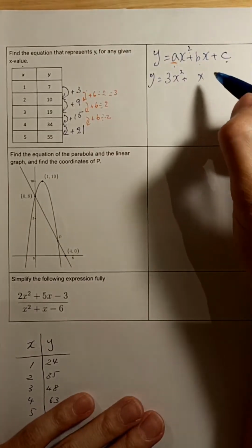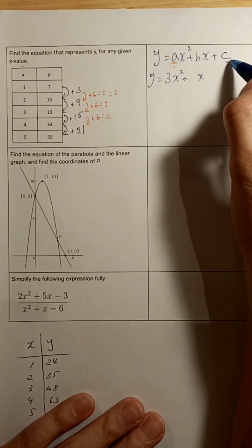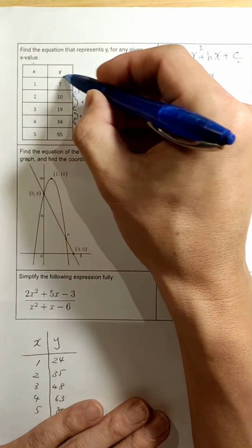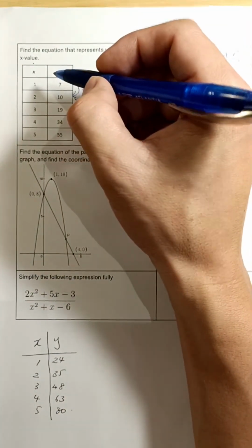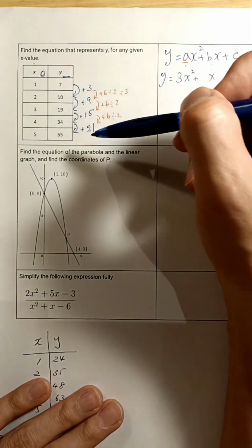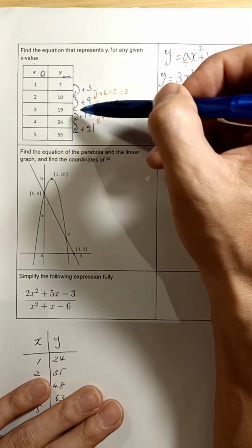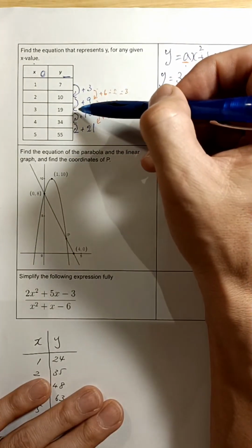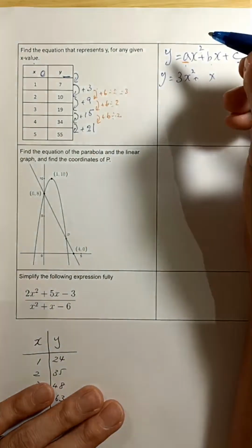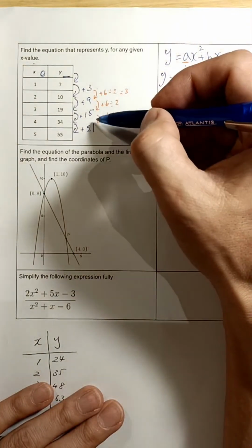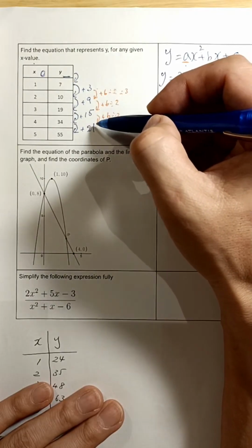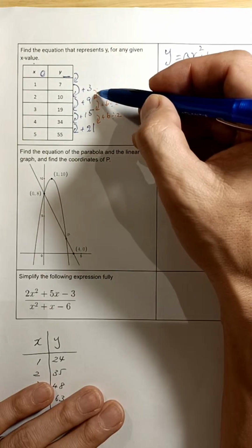To figure out c, you are looking at the number which fits here when the x value is 0. Then you see the pattern. From here to here plus 3, from here to here plus 9, from here to here plus 15. So going back, because this is going up by 6, it drops by 6, drops by 6, drops by 6.